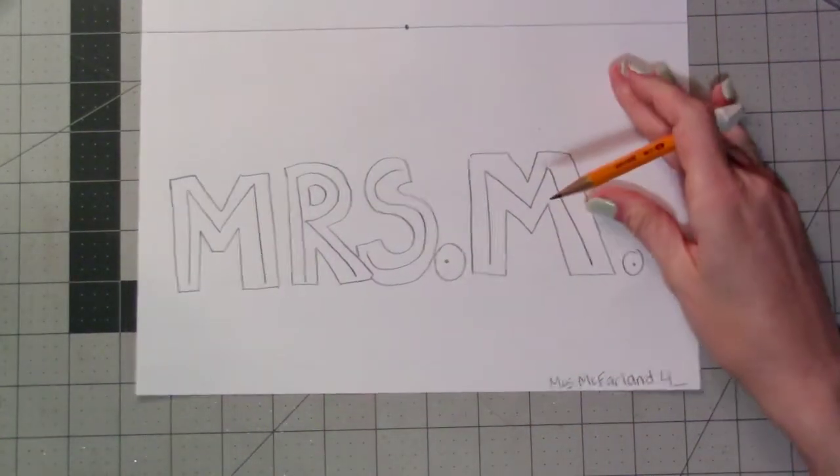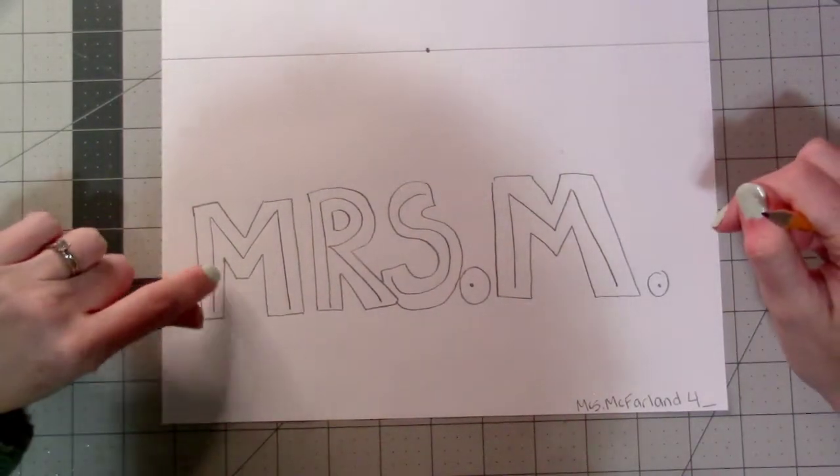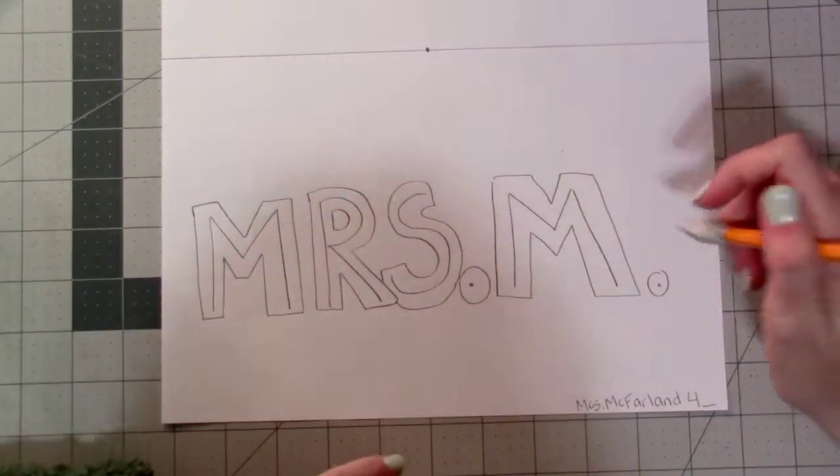Okay. And the next step is to erase the lines on the inside of your shapes.